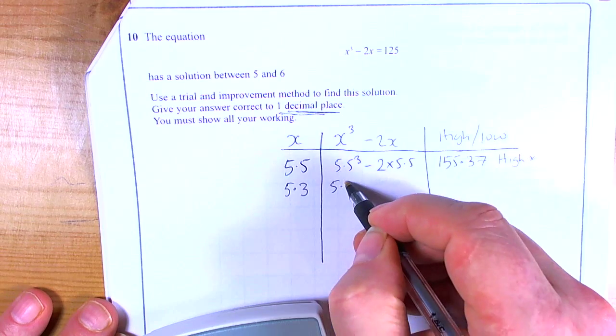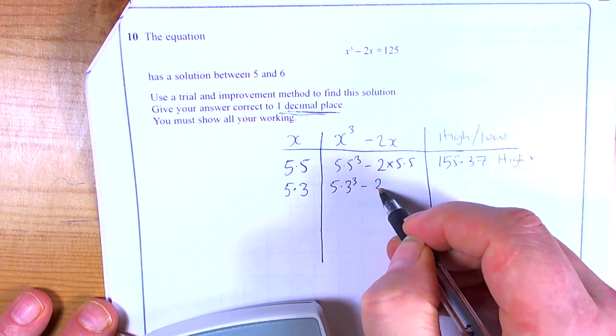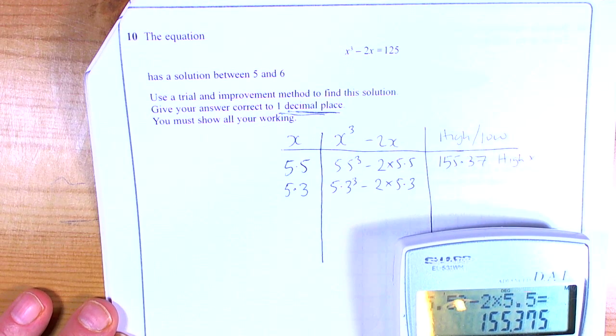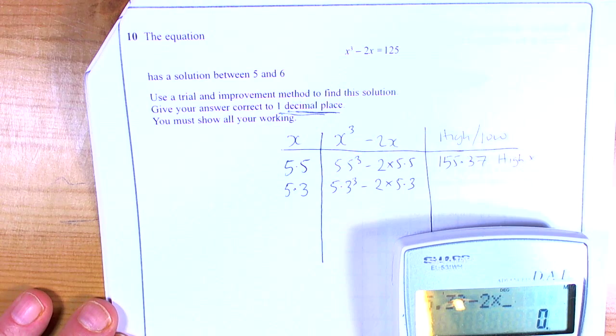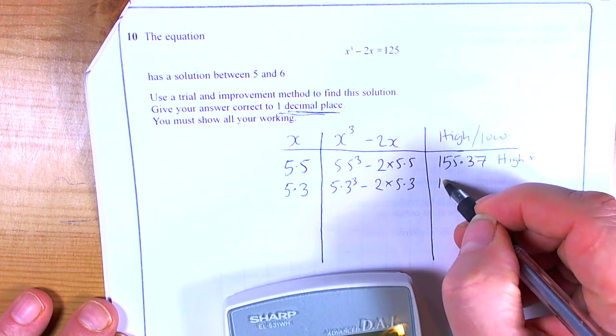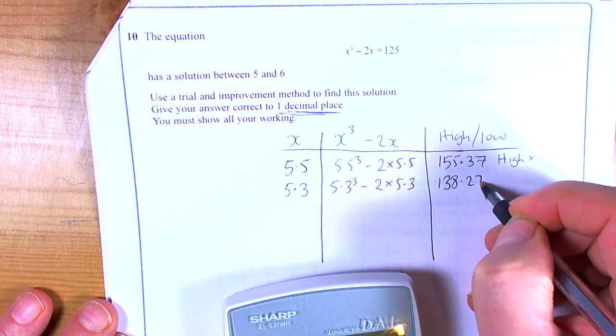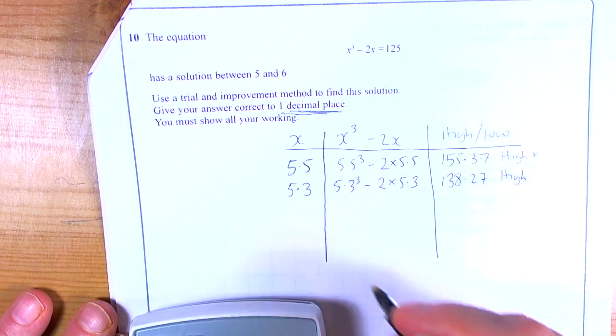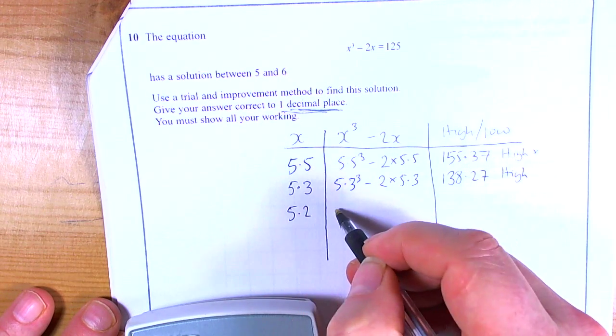So 5.3 cubed, take away 2 times 5.3. So again on our calculator, 5.3 cubed, take away 2 times 5.3 equals 138.27. Again high, but only slightly now, so 5.2.